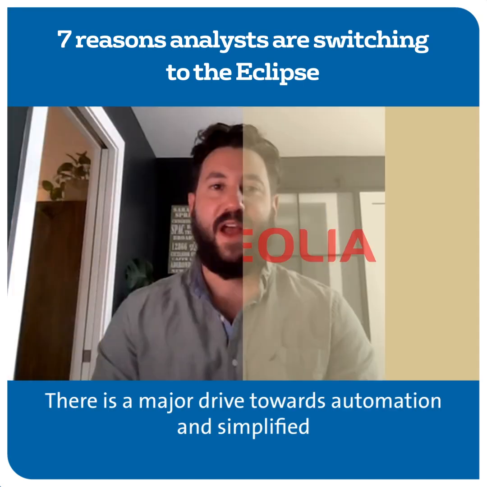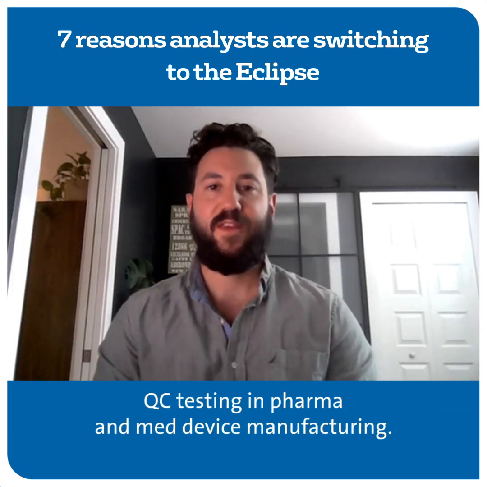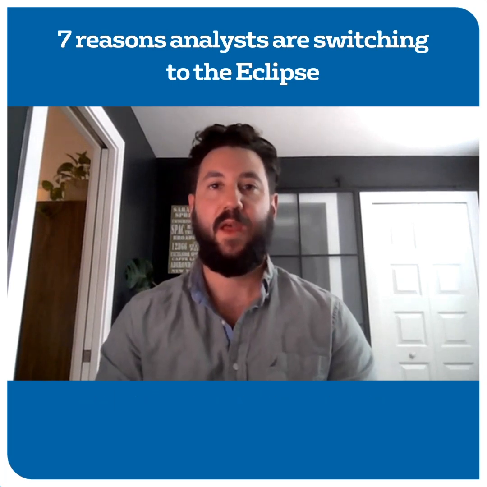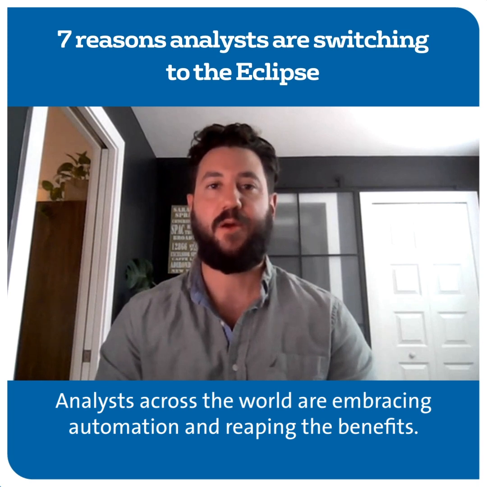There is a major drive towards automation and simplified QC testing in pharma and med device manufacturing, and endotoxin testing is in need of transformation. Analysts across the world are embracing automation and reaping the benefits.